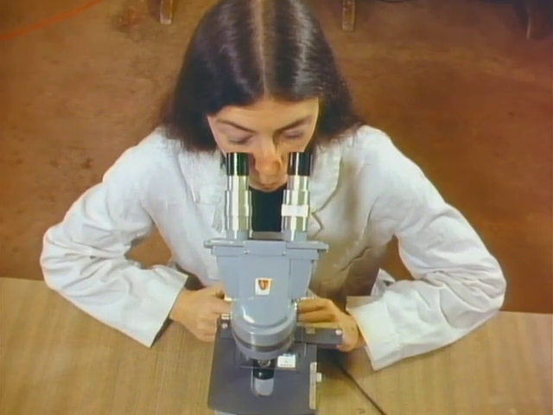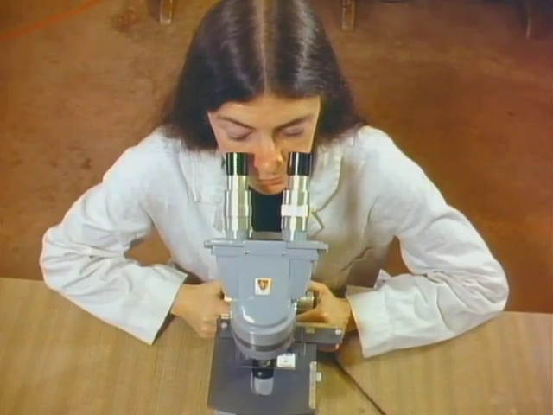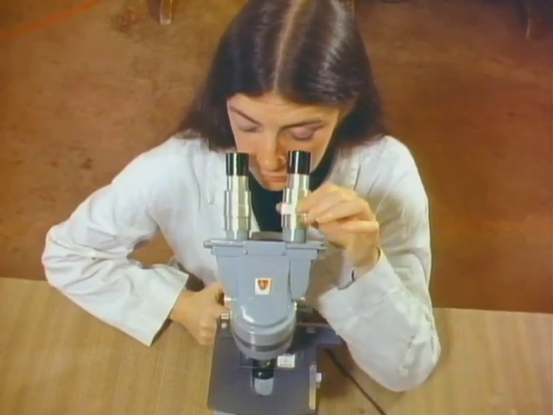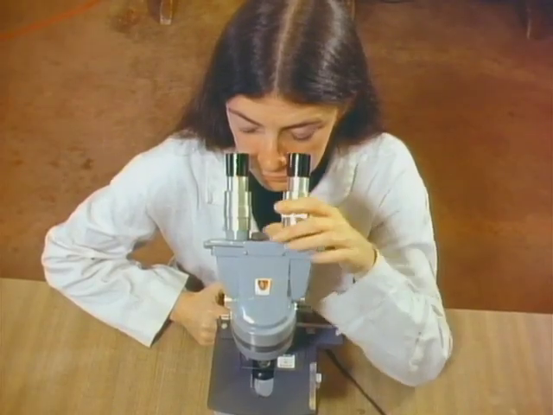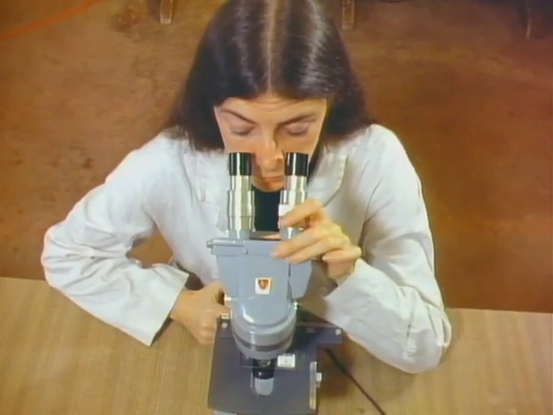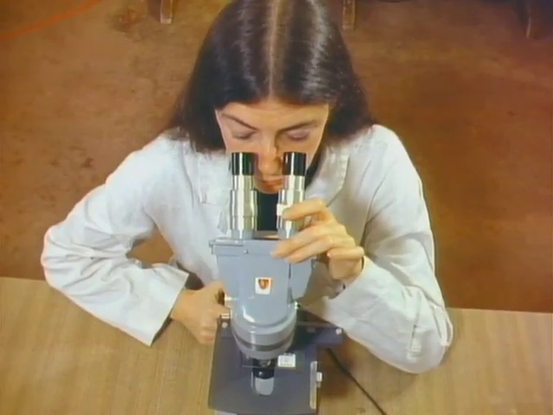Using the coarse adjustment, focus on the slide specimen using only your right eyepiece. Now, use the focusing ring on the left eyepiece to bring the specimen into focus. Move both eyepieces together so the images fuse into one.